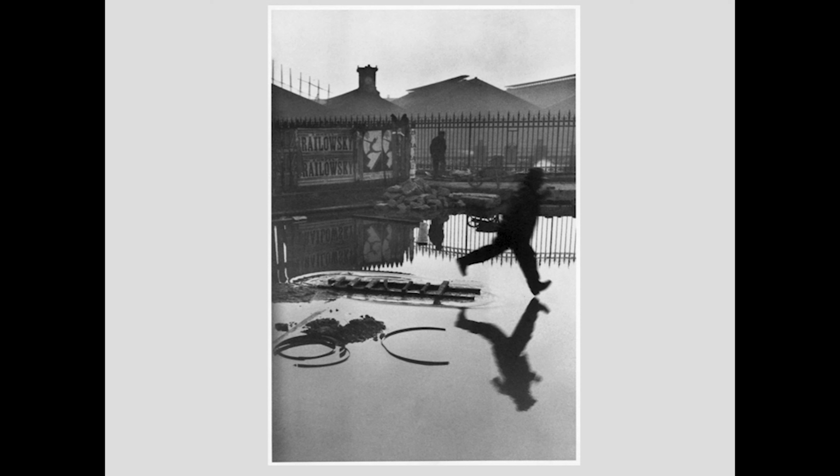You've got the repetition of the man jumping over. It's repeated in his shadow in the water. It's repeated in the dancer, it pulls from the dancer on the poster. So it's got all these wonderful shapes. I just think this is a classic, the decisive moment.